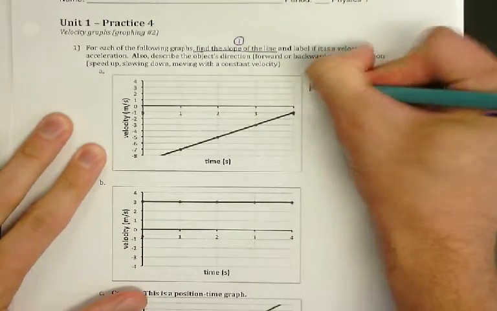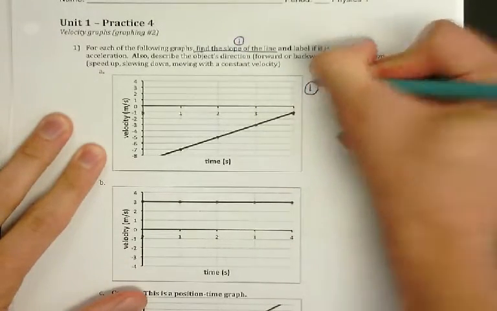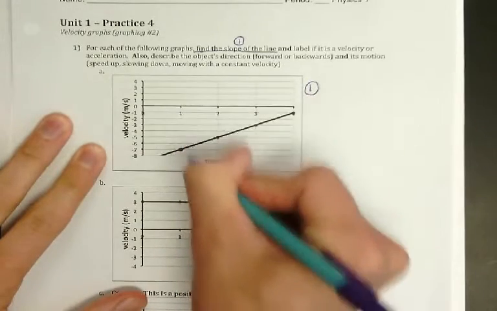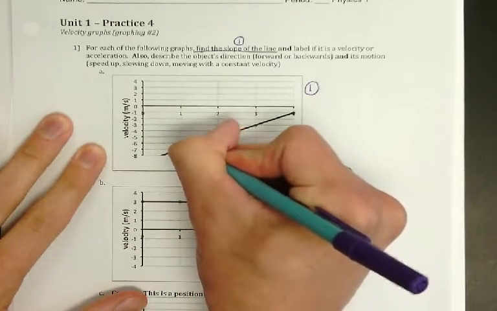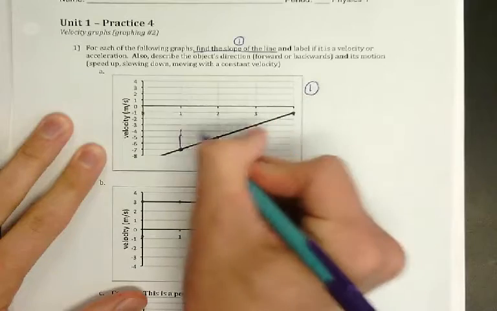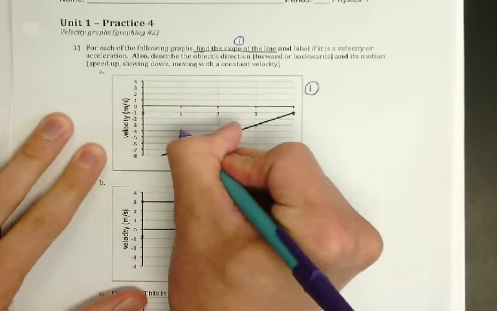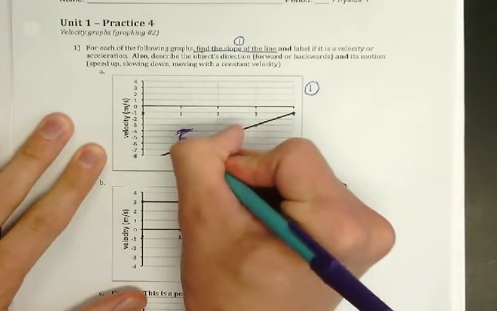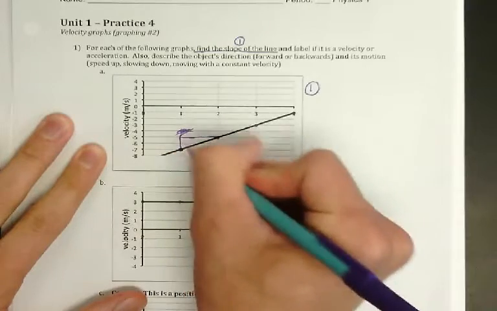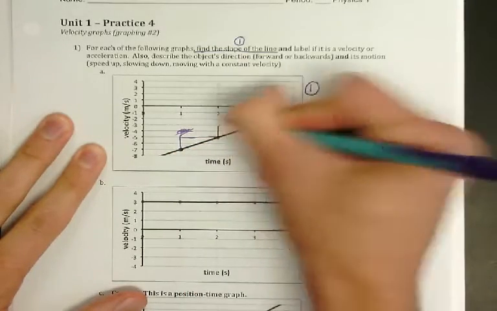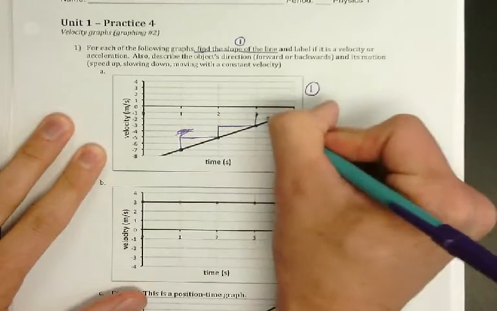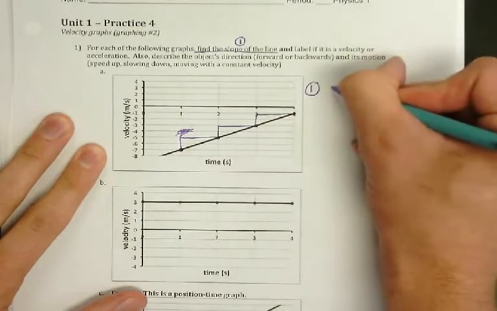Slope is rise over run. So I'm going to start here at this first point. It's at 1 second, and I go forward 1, 2, 3 meters. Oh, just kidding, I counted up too high. Up 1, 2 boxes, and then over 1. Up 2 boxes, over 1. So the slope is 2.